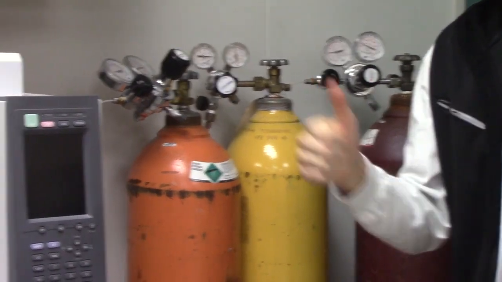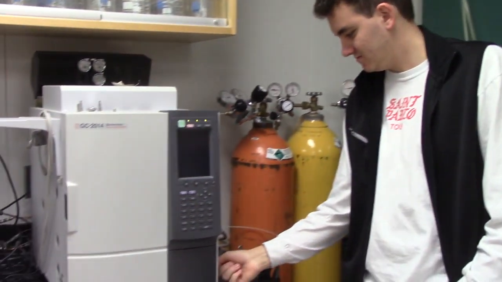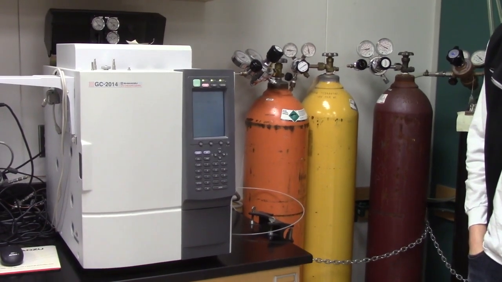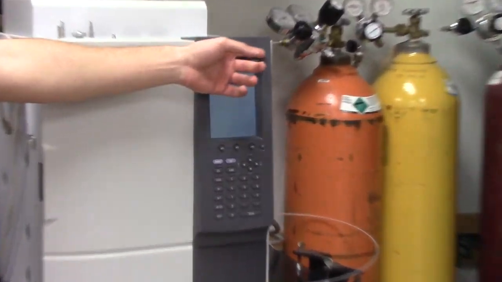Next, Adam's going to turn on the instrument with a button located on the side. As you can see, all three lights are green.